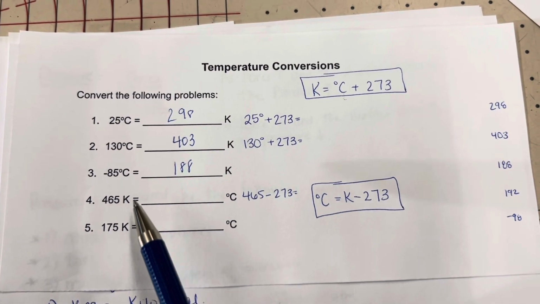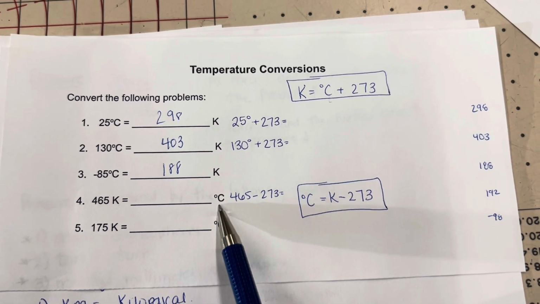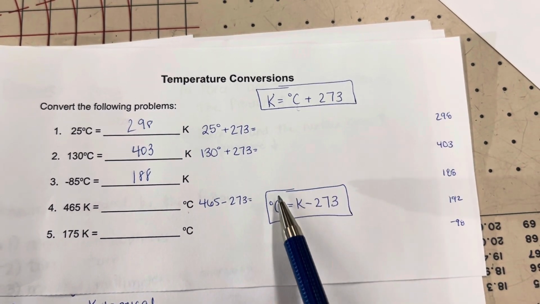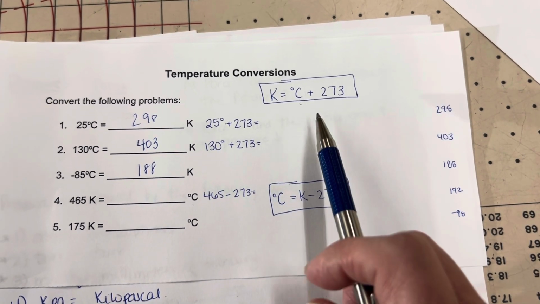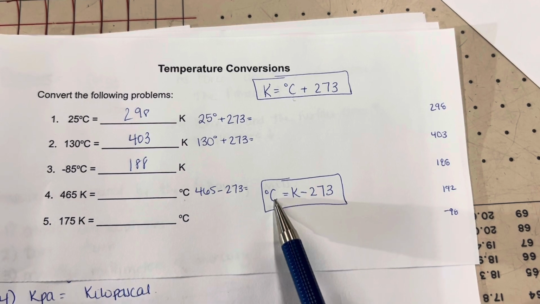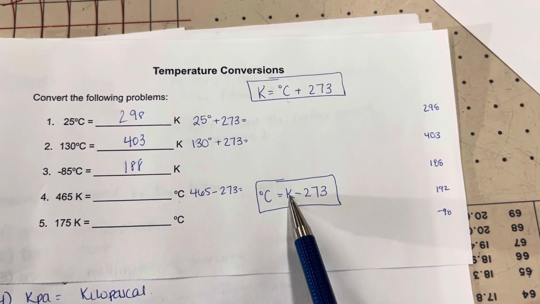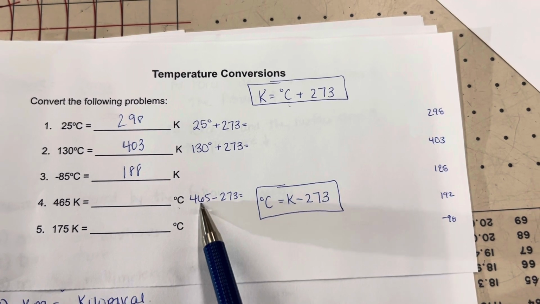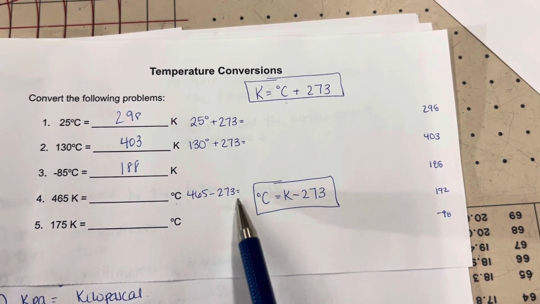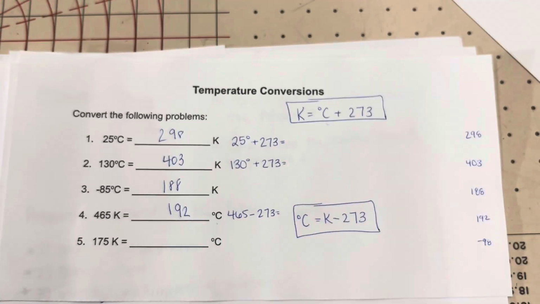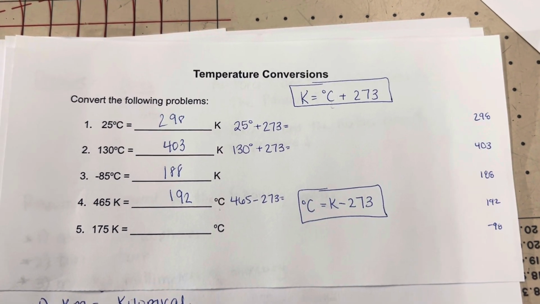I need to be able to go from Kelvin into degrees Celsius, so I have to rearrange this formula for degrees Celsius. So that means I have to subtract 273 to get my value. So my K value here is 465. 465 minus 273, when I do this on the calculator, it gives me 192 degrees Celsius.